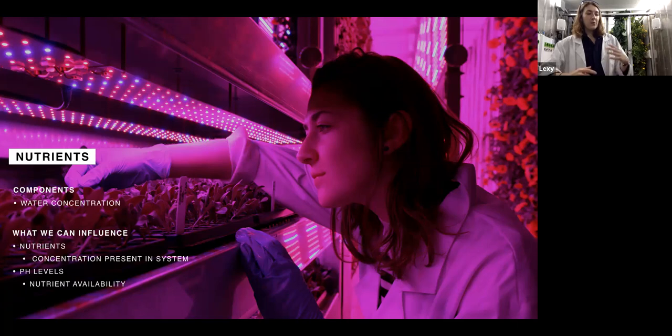And then through dialing in what exact pH our plants need, we can ensure that they are not experiencing any nutrient deficiencies, which is where they aren't able to have enough of a specific nutrient, or we can prevent against nutrient toxicities, which is where plants receive too much of a nutrient, which can also be not so great for them.